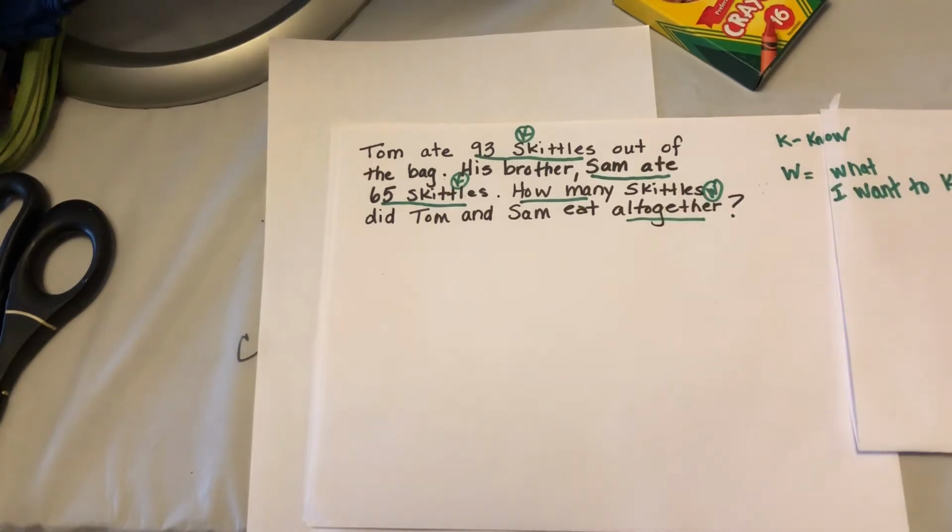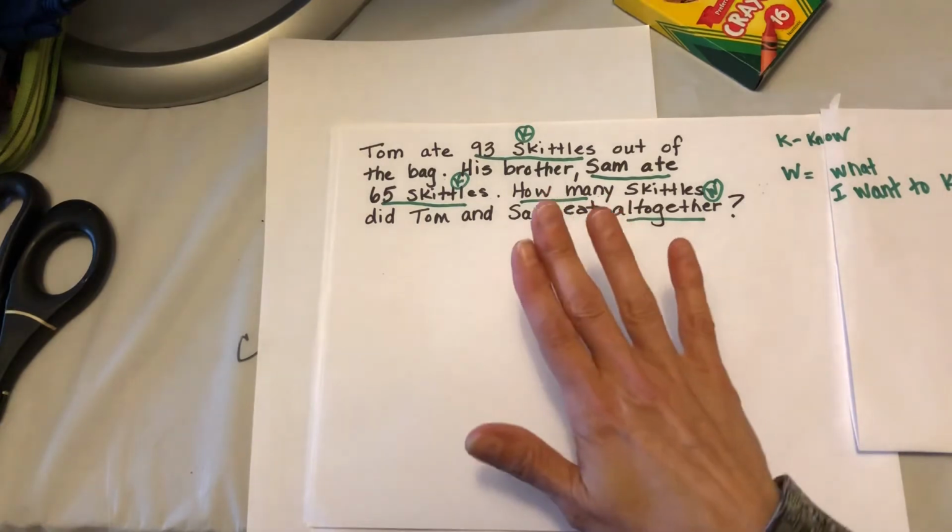If I was comparing them, so if I was looking at the difference between how many they ate, then I would have been subtracting. So it's really important to figure out, what are they really asking you? What it comes down to on these word problems is, are they asking me to group them together, or are they asking me to compare? When they ask you to compare, you subtract. When they ask you to group together, you add. So we're going to add.